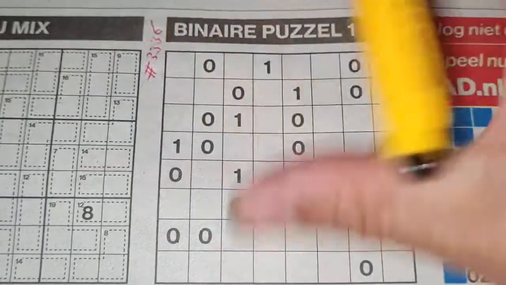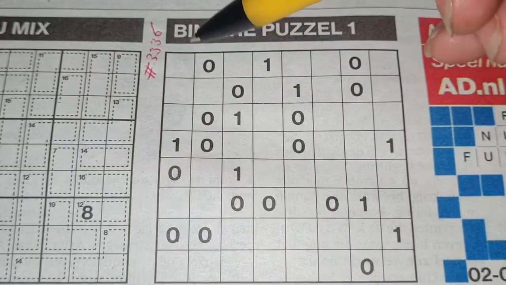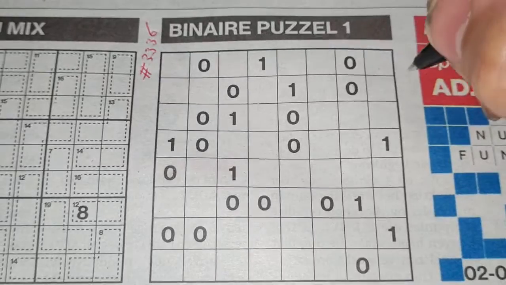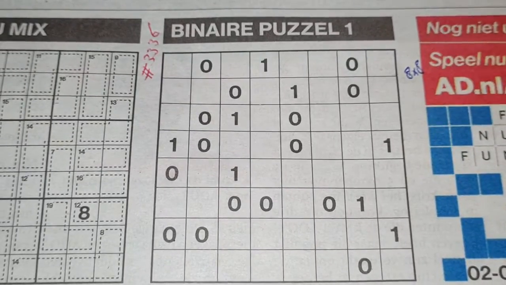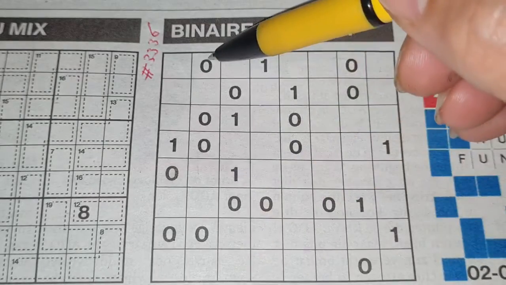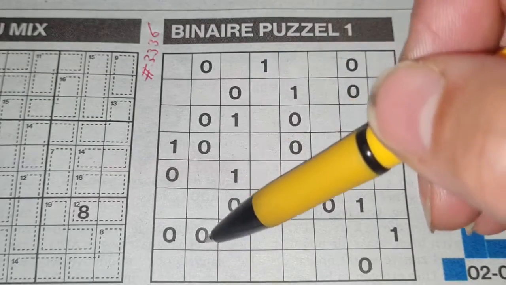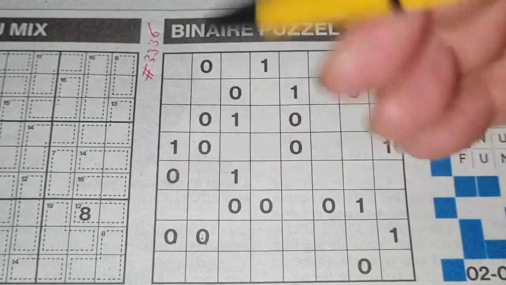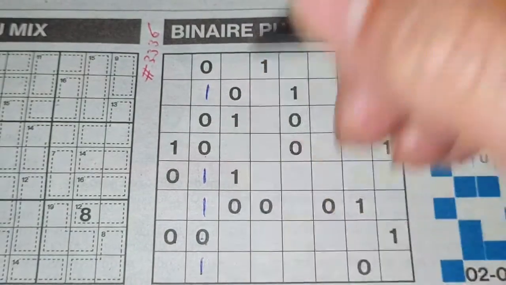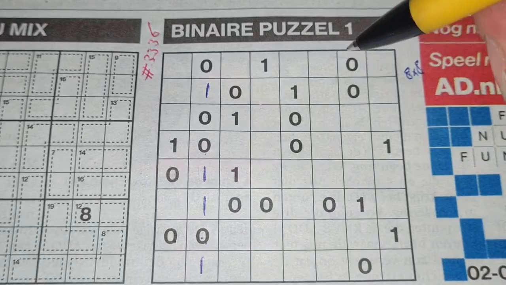And what kind of binary puzzle is this one? Let me count. 1, 2, 3, 4, 5, 6, 7, 8. It's an 8 by 8 binary puzzle. That means in a row or in a column there are always 4 O's, 1, 2, 3, 4, and 4 ones. Alright, so let's get started.